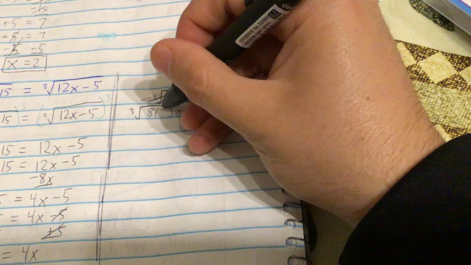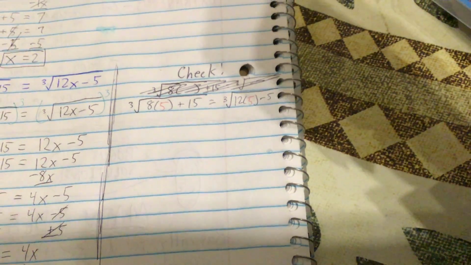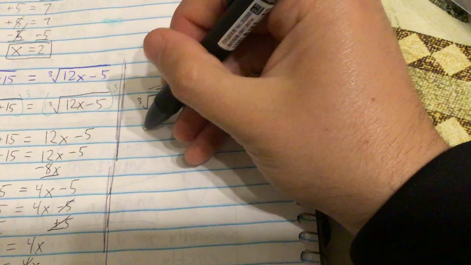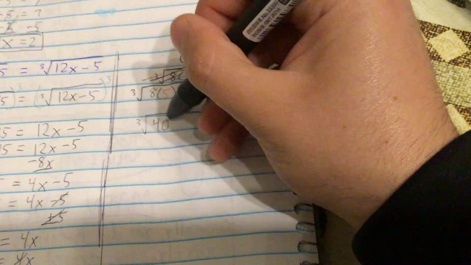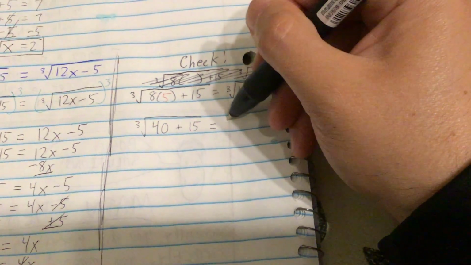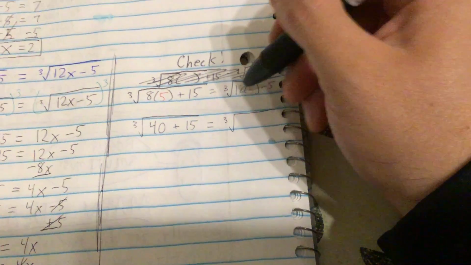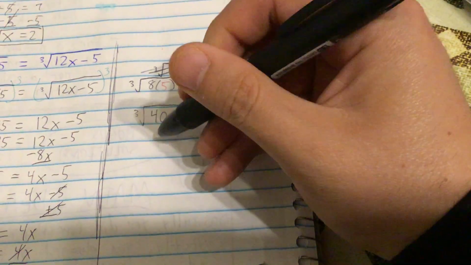So if I plug in x equals 5, I'm going to get the cube root of 8 times 5 is 40 plus 15 is equal to the cube root of 12 times 5 would be 60 minus 5.